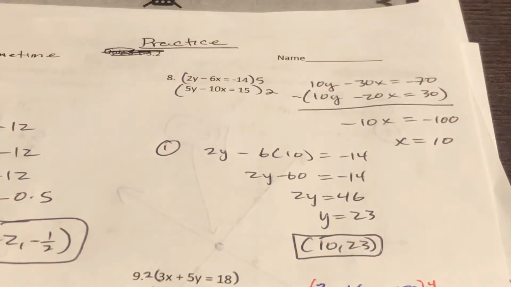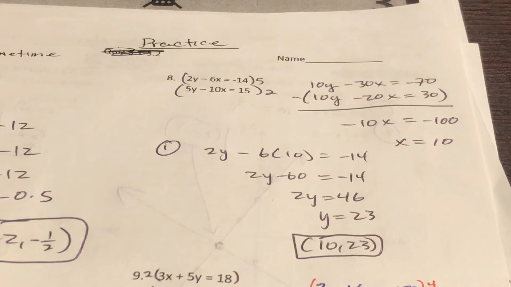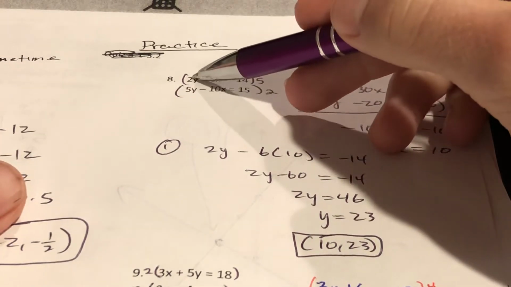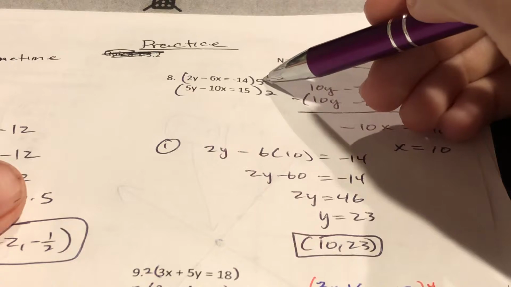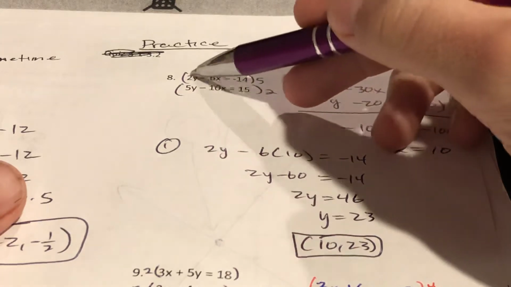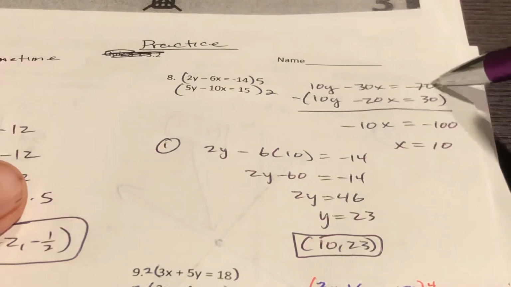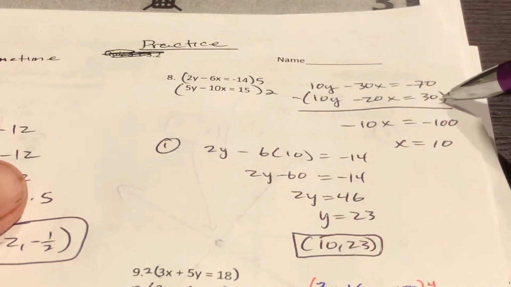Let's do number 8 here. Number 8, I have two equations. They're not really written in standard form, but the x and the y are on both sides. So I need to decide what variable I want to eliminate. I notice the y's here. If I multiply the top equation by 5 and the bottom equation by 2, I will have 10y and 10y. So I multiply equation 1 by 5. I multiply equation 2 by 2.